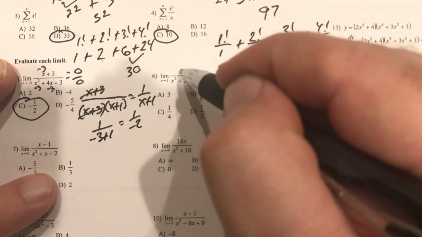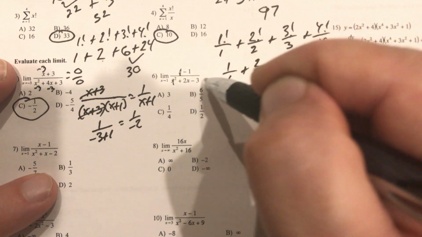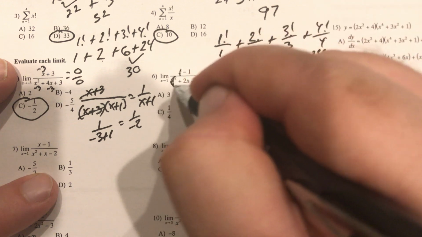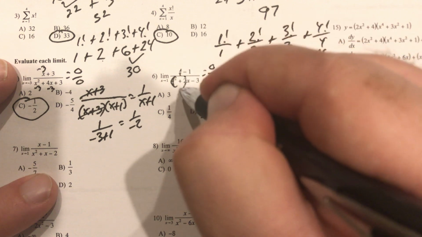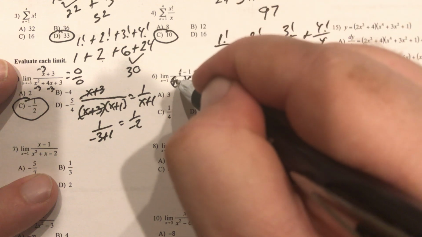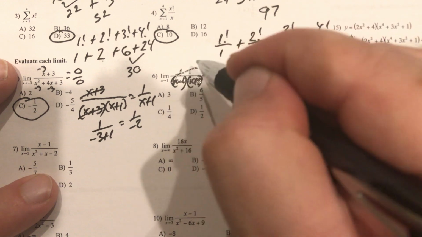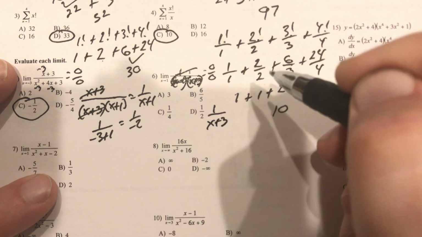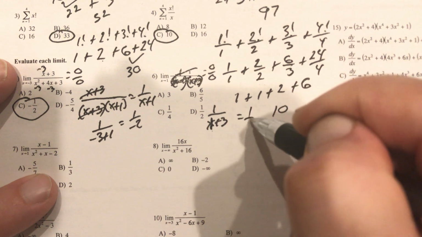Same thing with this one. When you plug in 1, you get 1 minus 1 is 0. 1 plus 2 is 3, minus 3 is 0. You get 0 over 0. So that means there's something we could do about it. So we're going to factor. What two numbers multiply to be -3 and add to be 2? So it'll be x minus 1 and x plus 3. So x minus 1 and x minus 1 go away. Sorry, it's kind of hard to see. So we get 1 over x plus 3. We're going to plug in 1. So when we plug in 1, you get 1 plus 3 is 4. So it's 1/4.